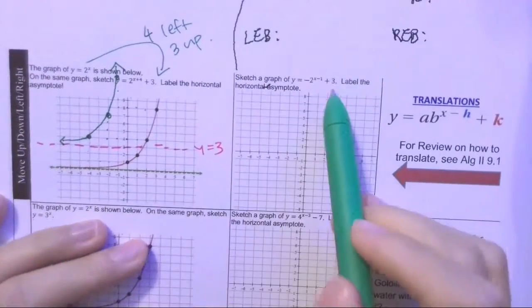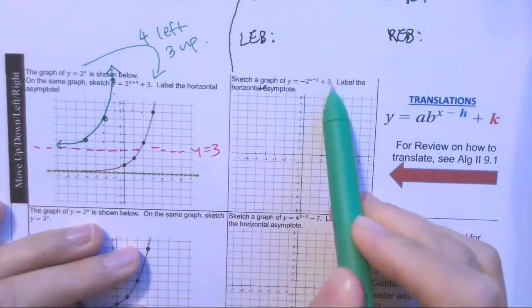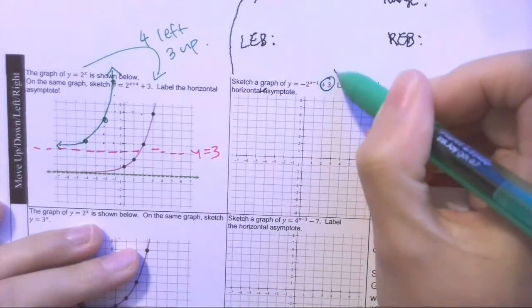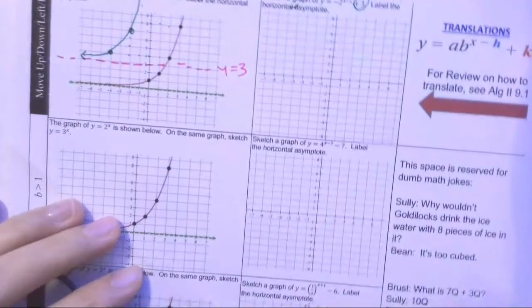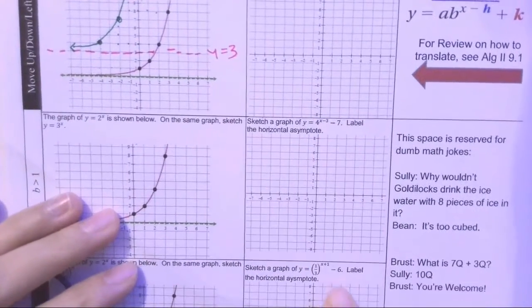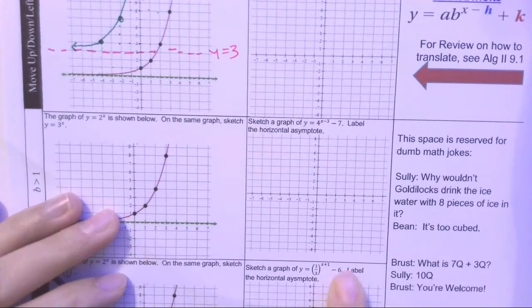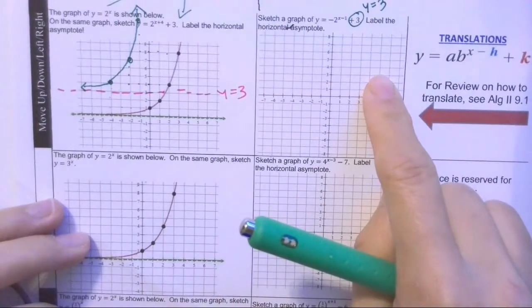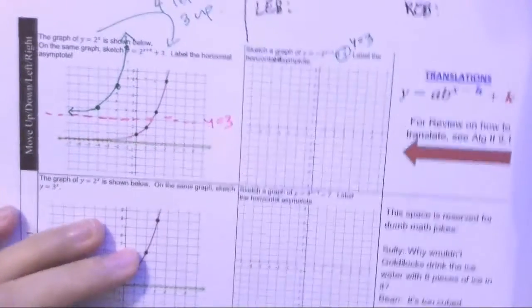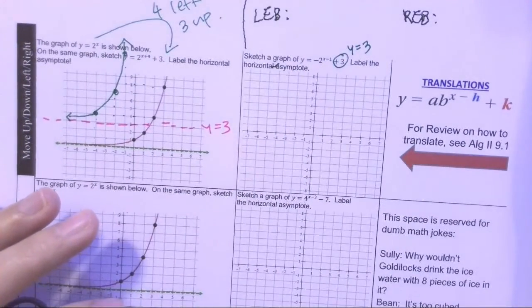So just look at this one quickly. The horizontal asymptote is probably going to be y is equal to 3. I mean, it's pretty easy. That one, y is equal to negative 7. That one, y is equal to negative 6. That's how you find the horizontal asymptote. Okay? Yeah, that's how you do it.